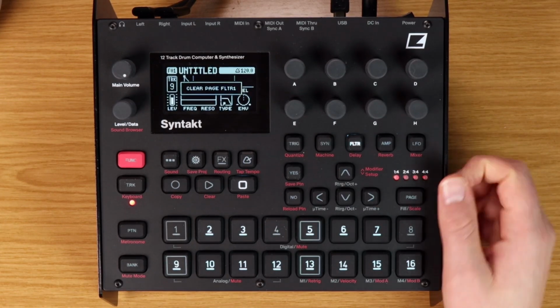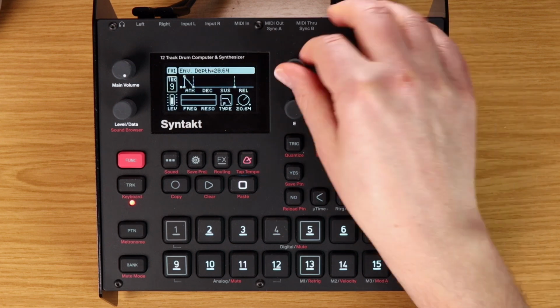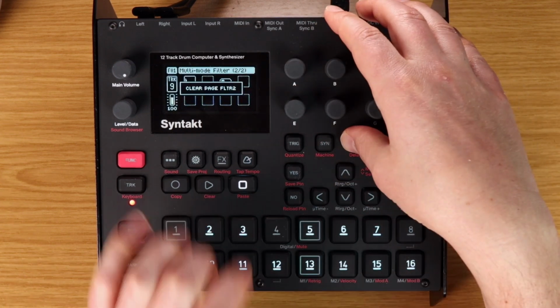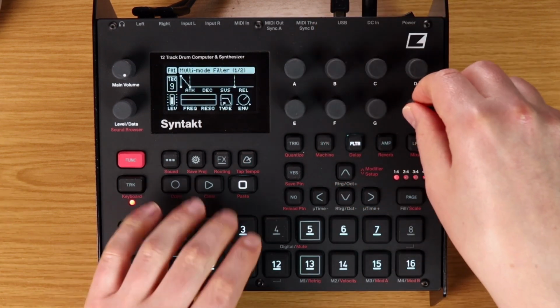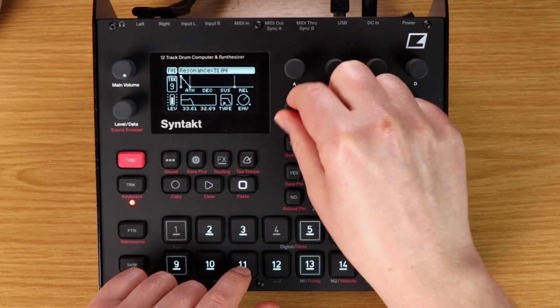Right, so next what I'm going to show you is, let's just set this back up again by resetting everything. Bring this cutoff down.